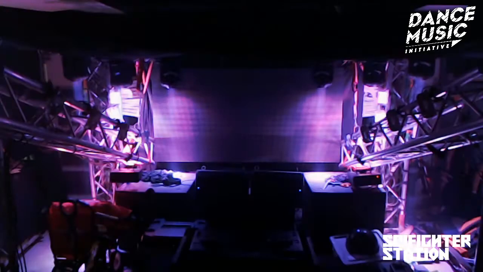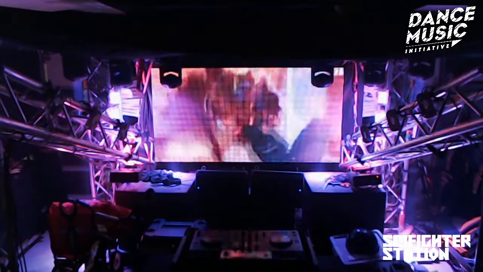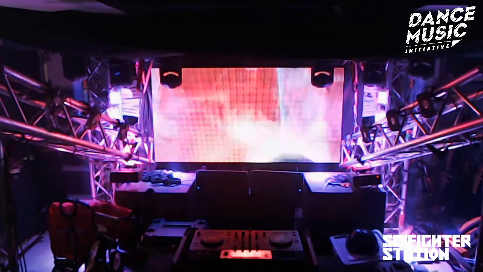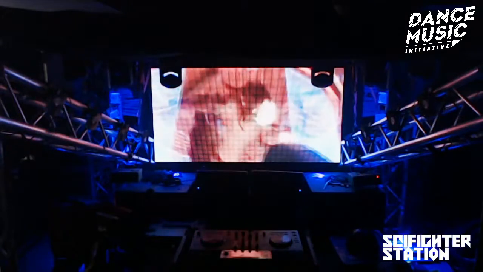Alright, so let's take that out. Alright, what do you guys think? I think it's something with the moving lights. Boom. Let's bring the visuals back in. So it's pretty bright. Let's put them in a color. Let's put them in a focus.